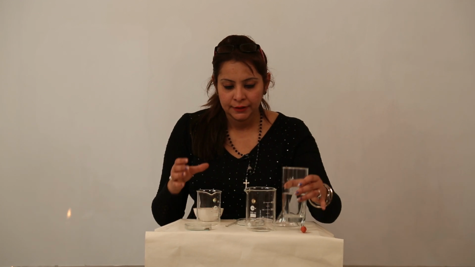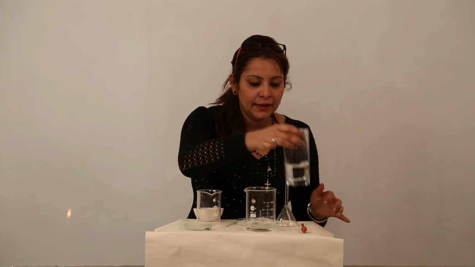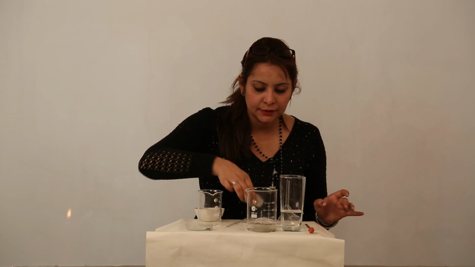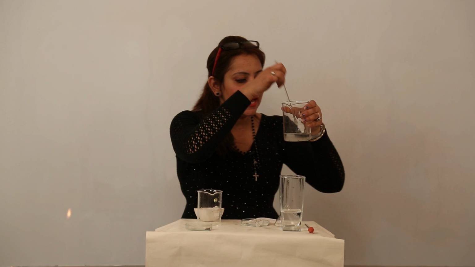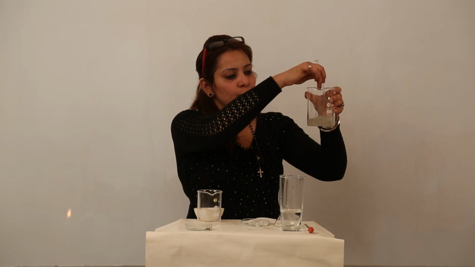Now I am going to use a particular solvent, and the solvent that I am going to use is water, because water is a universal solvent. So I am going to add water into a beaker, and I am going to add this sample into it. Now I am stirring it. This has salt as well as sand, a mixture of salt and sand. I am stirring it with the help of the stirrer.